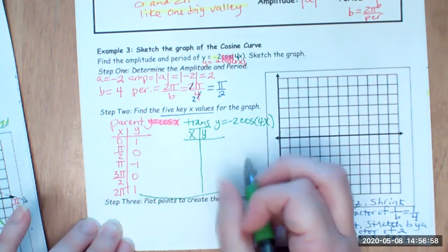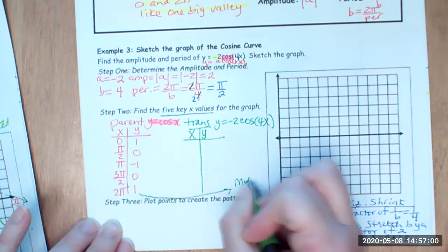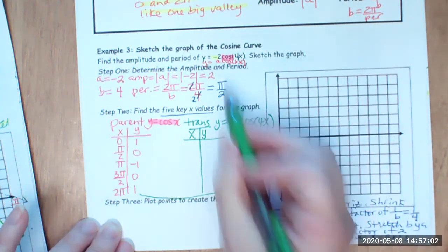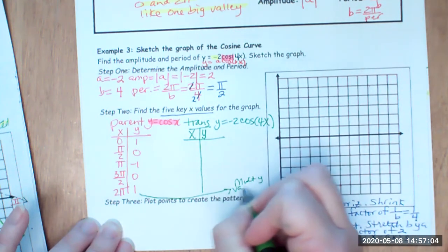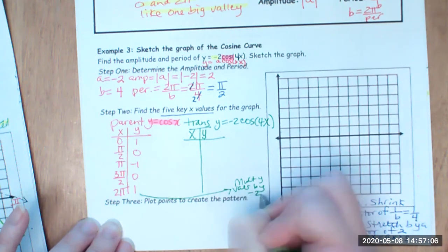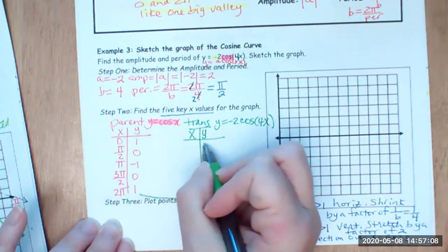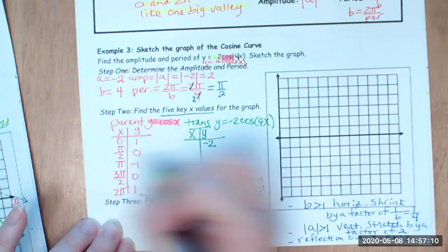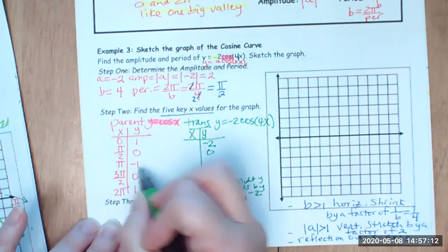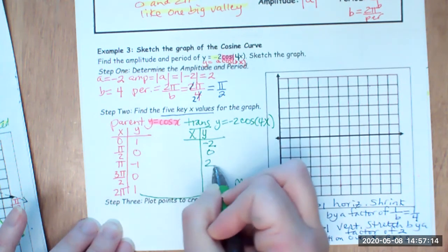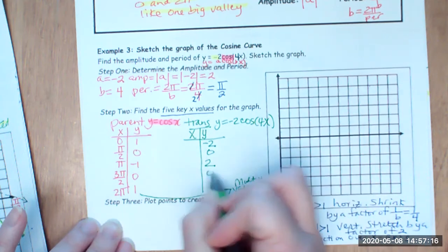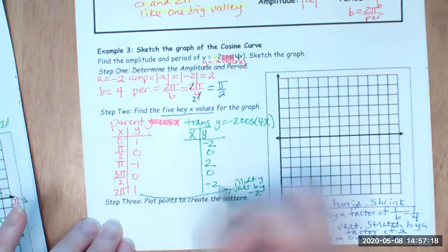So we're going to multiply the y values by -2. And so 1 times -2 is -2. 0 times -2 is 0. -1 times -2 is 2. 0 times -2 is 0. And 1 times -2 is -2.